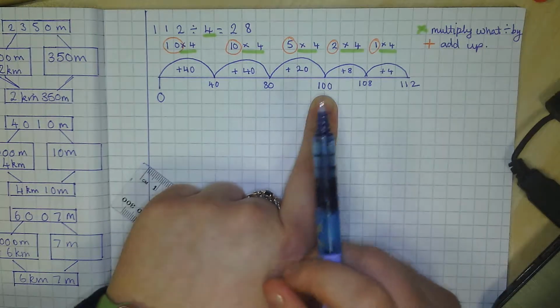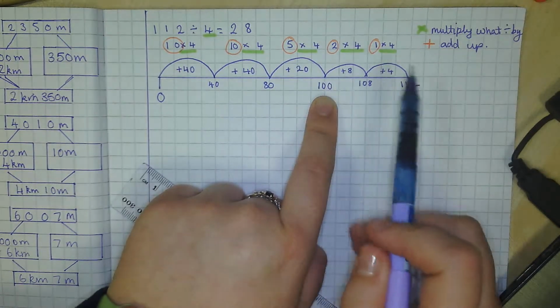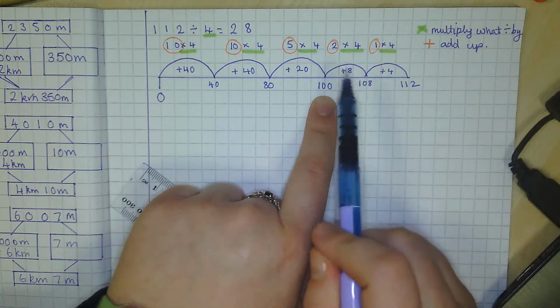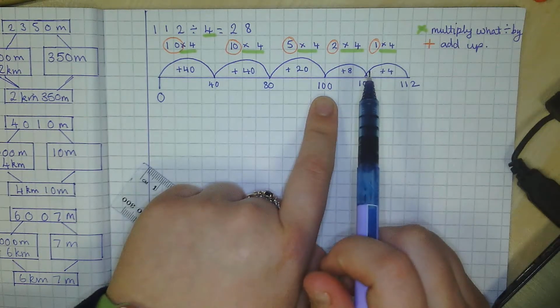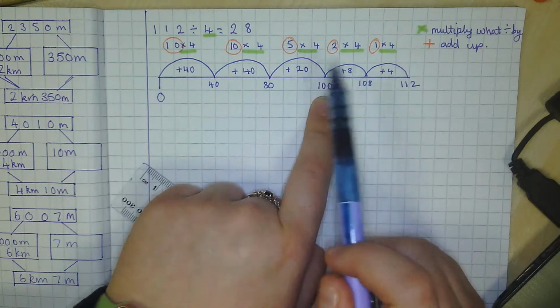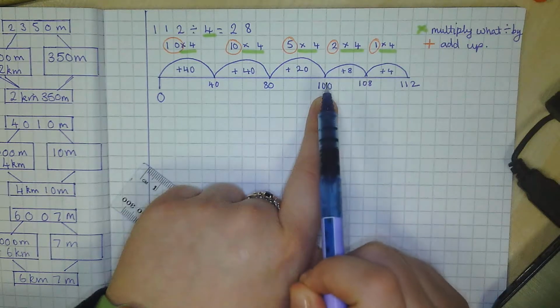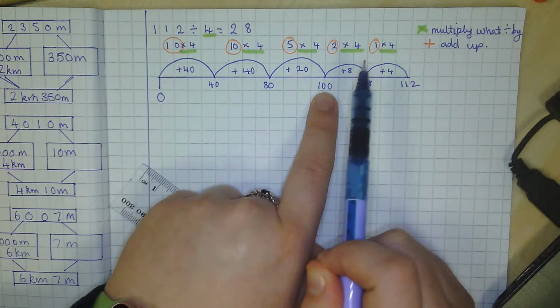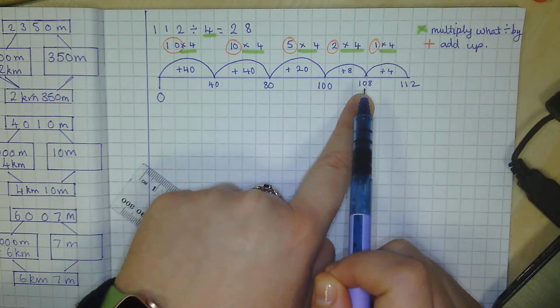Now it's entirely up to you. If you know how many 4s go into 12, then you can just do that jump. But some of you may like to do it even in 1 times 4, and then another 1 times 4, and then another 1 times 4, and then another 1 times 4. Or you can think to yourself, well, I know what 2 times 4 is, that's 8. So I can do a jump of 2 times 4, so I'm adding on 8, so I land on 108.